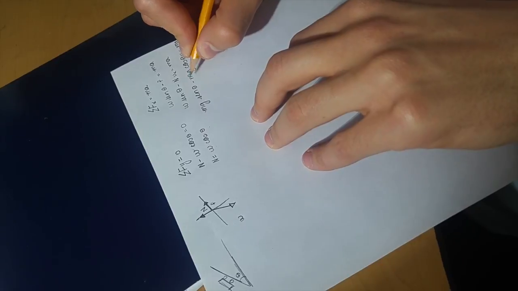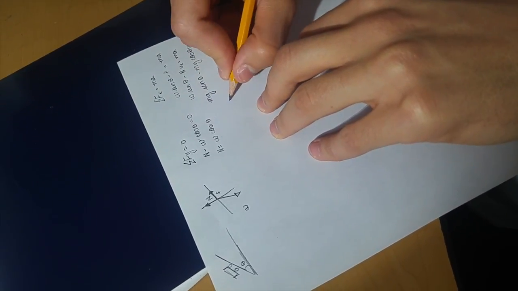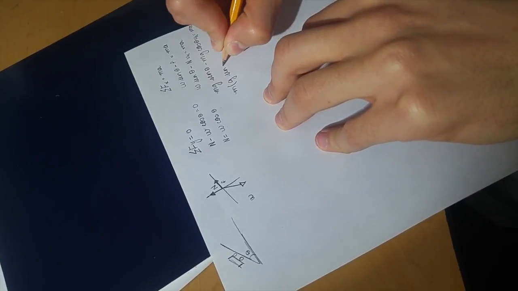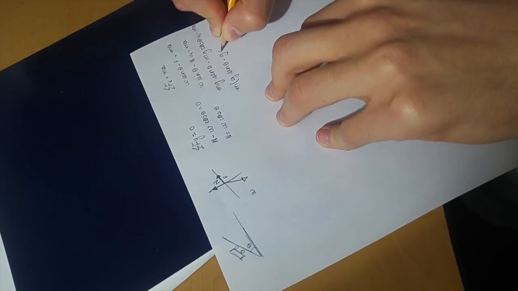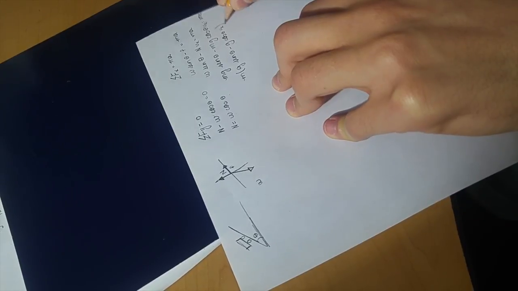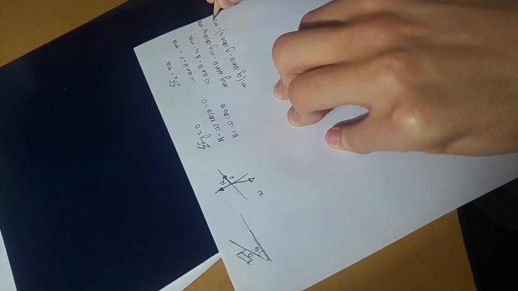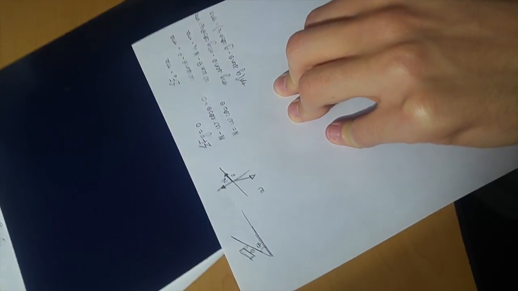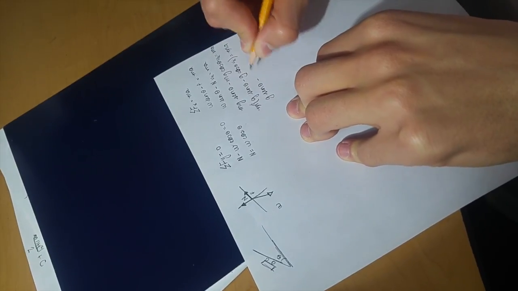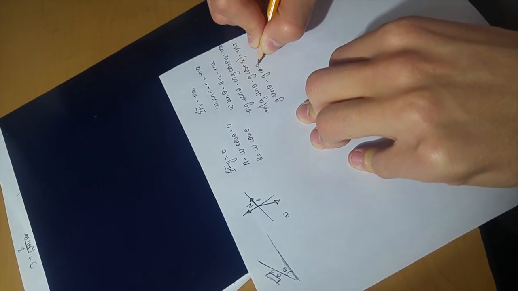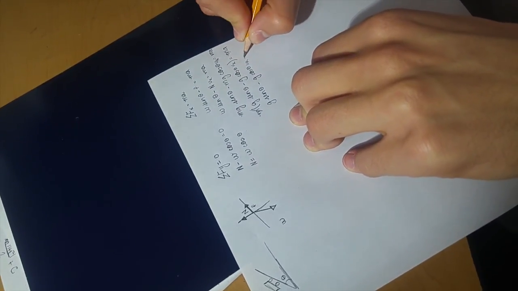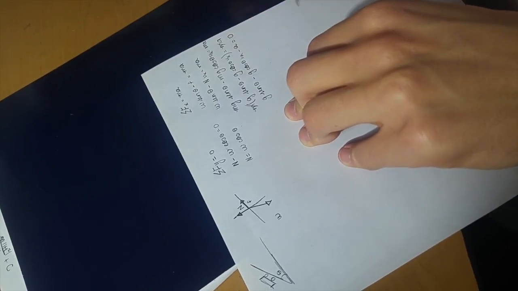We can take the masses out because we can make the following simplification. This mass goes and this mass goes. So we are left with g sine of the angle minus g cosine of the angle times uk equal to a.